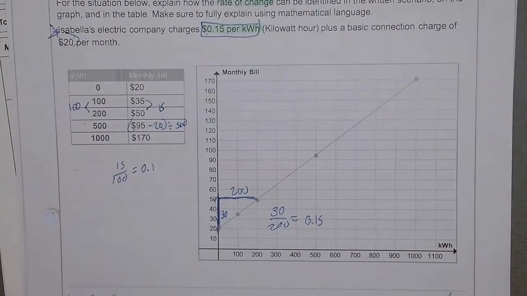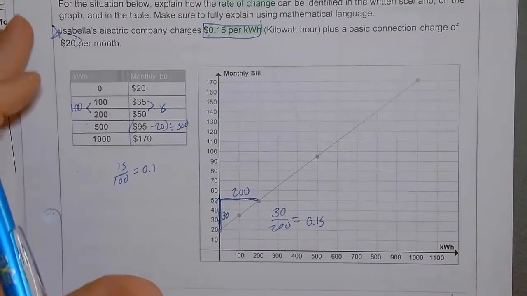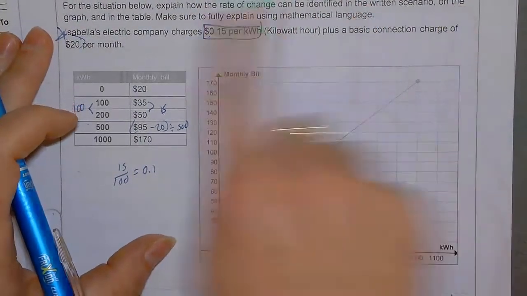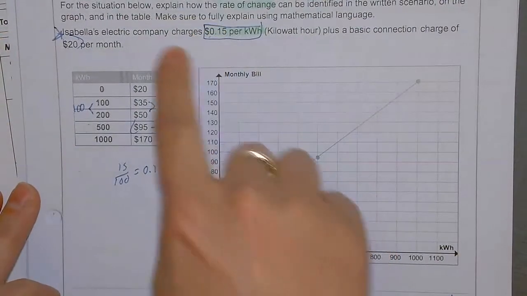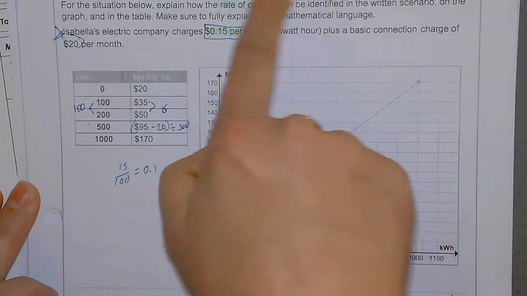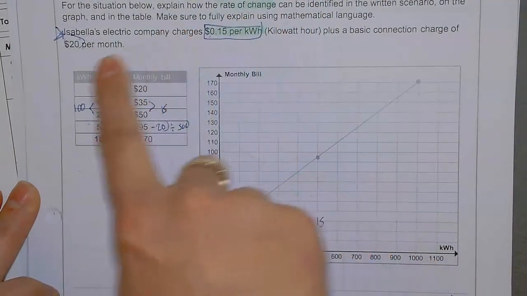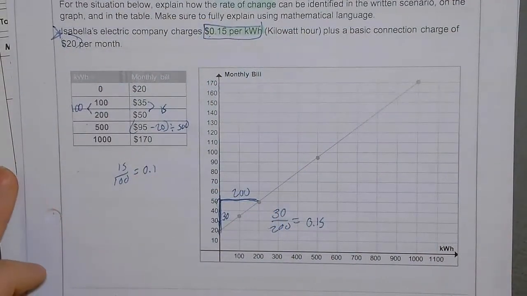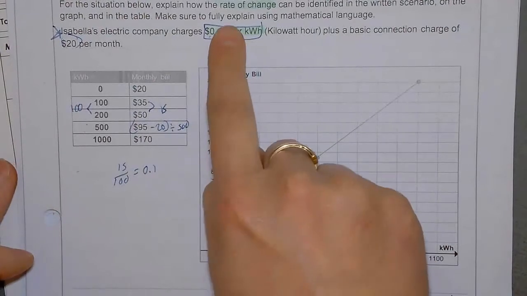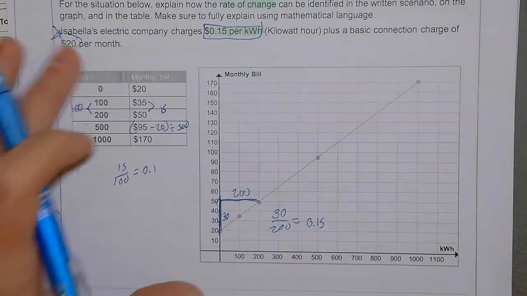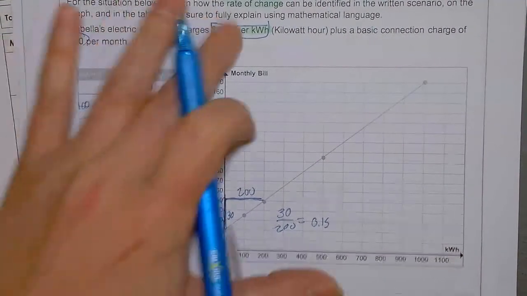Okay, task 3, rate of change. A lot of this was a conversation. But some ways to see rate of change here. It says, explain how the rate of change can be seen in the written scenario, on the graph, or in the table. So in the scenario, it's how much she is charged per kilowatt hour. Because the $20 per month, she just pays that one time per month. And we know that our rate of change is the cost per kilowatt hour, because this doesn't change every month. It stays the same every month, but this does.